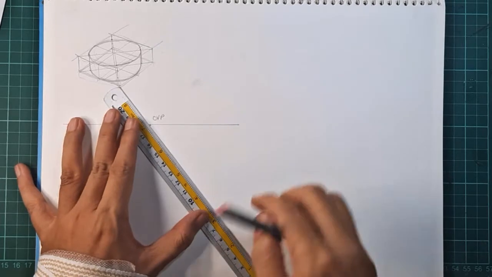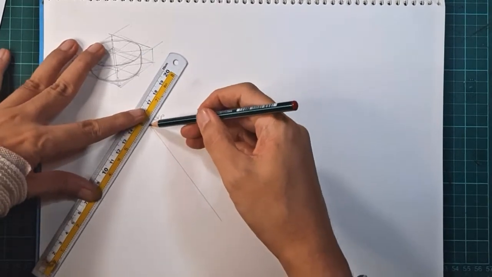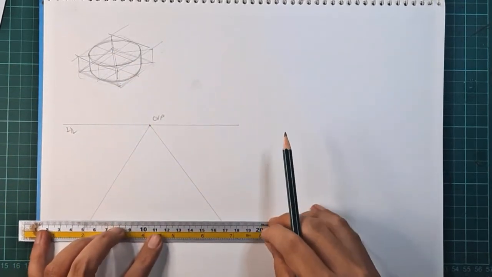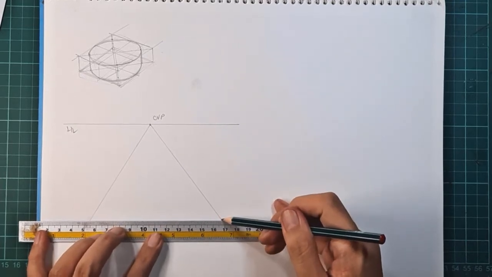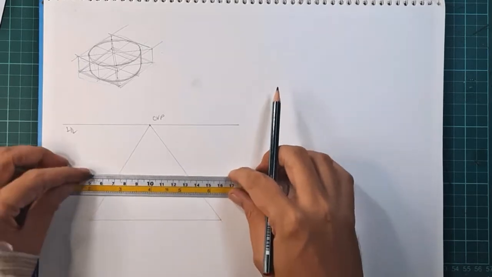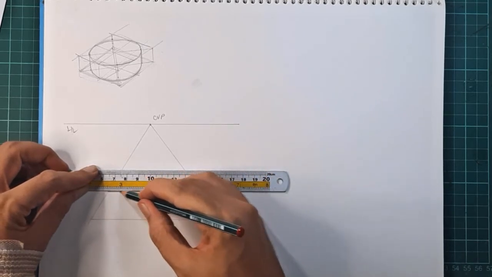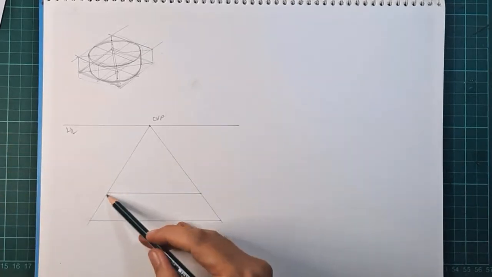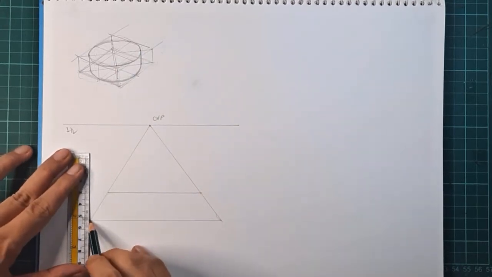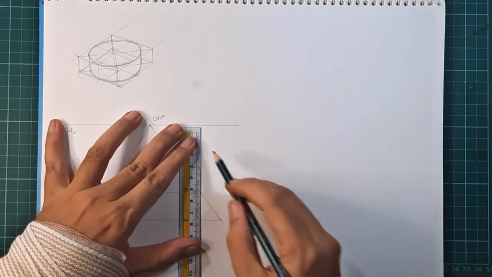So I'm going to first establish the base or the ground where the bottom plane is. Sorry. So this is now our bottom plane. Okay, this will be the bottom. Then I'm going to project it up so that we can create our basic box.